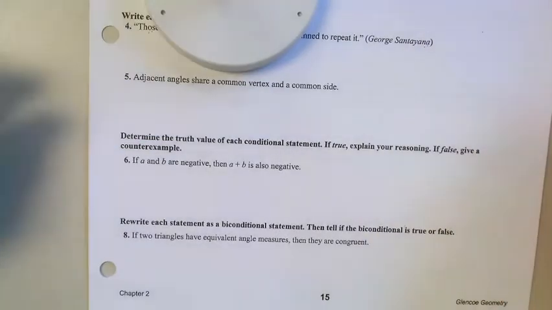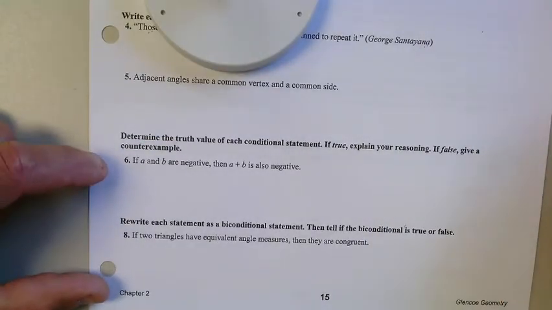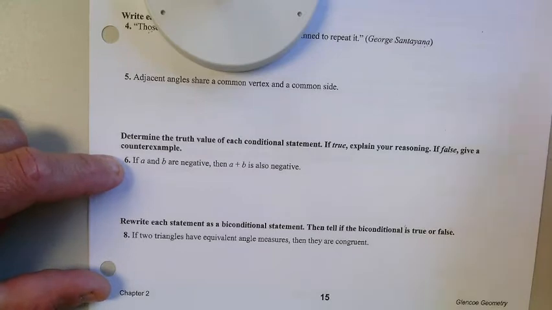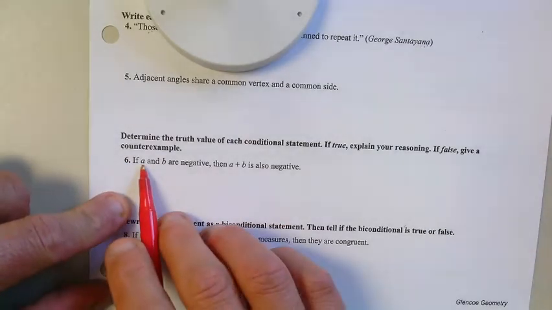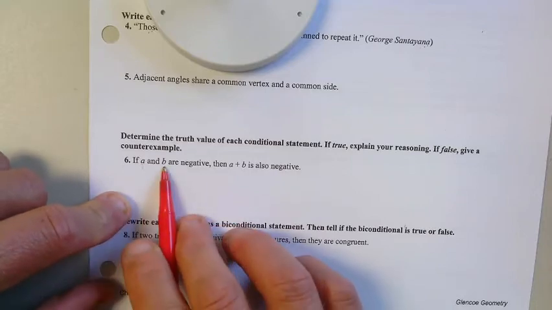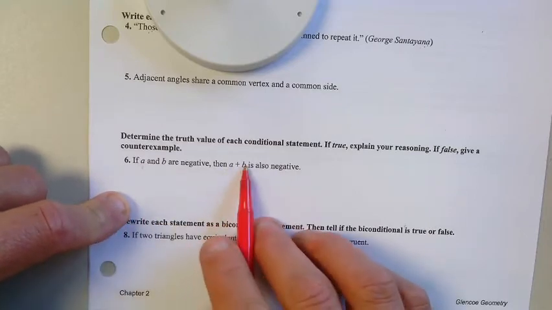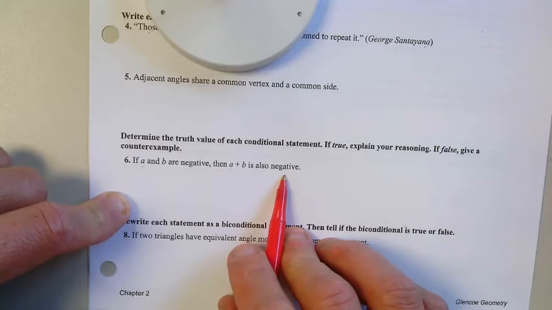The next part, determine the truth value of each conditional. If true, explain your reasoning. If false, give a counterexample, okay? So number 6 says, if A and B are negative, then A plus B is also negative, all right? So if I was to test this, I would assign A a negative value and B a negative value, and then plug it in here and see if this was a true statement, okay?